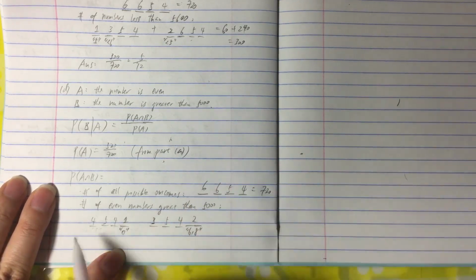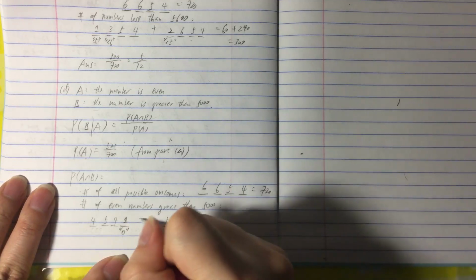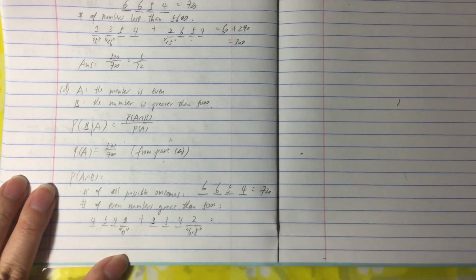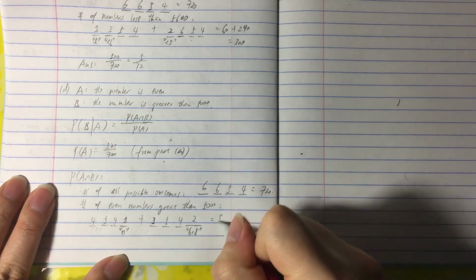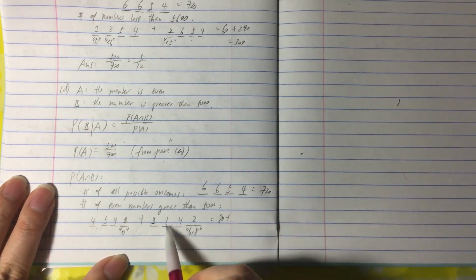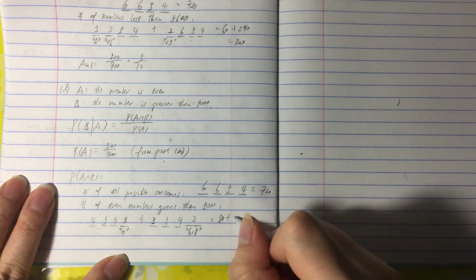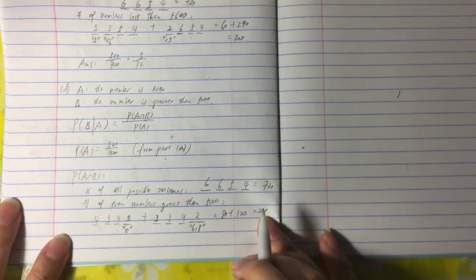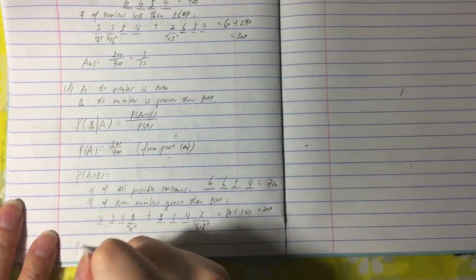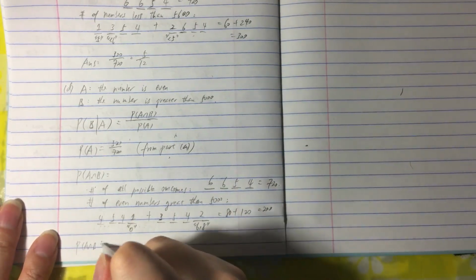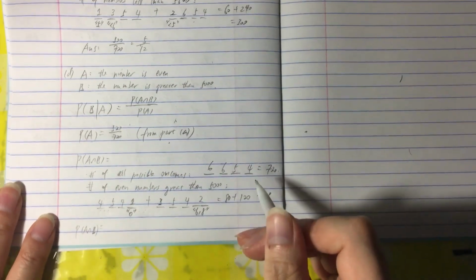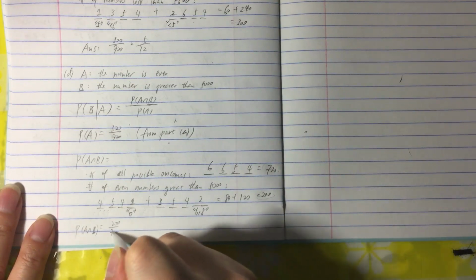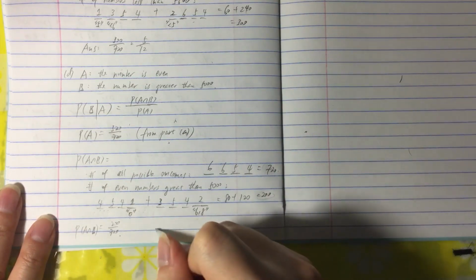Then by the counting principle, we multiply these together and then add them up. 4 times 5 times 4 is 80. 3 times 5 times 4 times 2 is 120. I got 200. So the probability of A intersection B is the number of favorable outcomes divided by the number of all possible outcomes: 200 over 720. And the final answer.